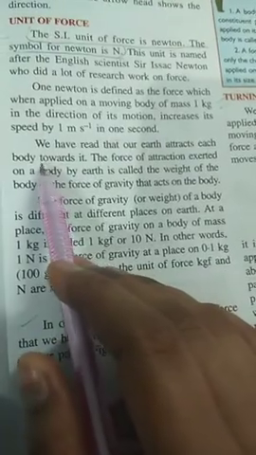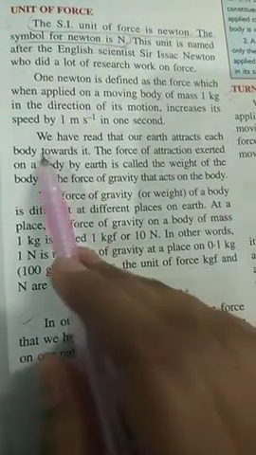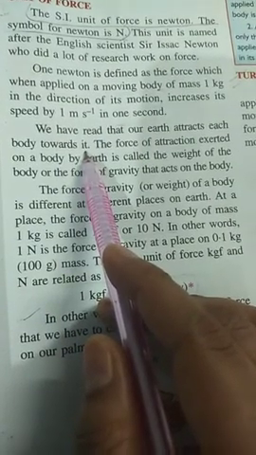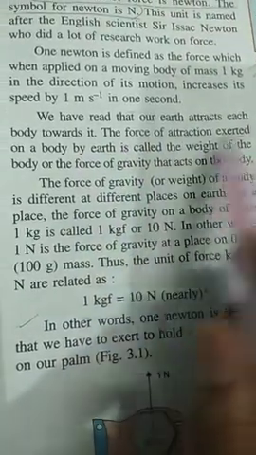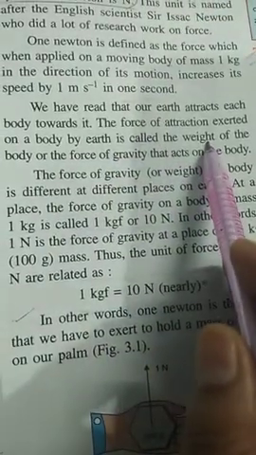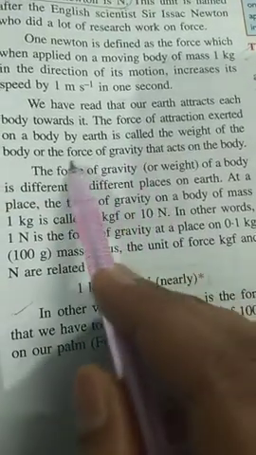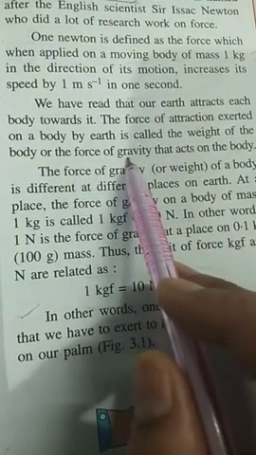Now we will study what is the weight of a body. We have read that our earth attracts each body towards it, and that is why we are able to stand on the earth, because the earth has gravity. And what is gravity? Gravity is the force with which the earth attracts the body towards itself. A force of attraction exerted on a body by the earth is called the weight of a body, or the force of gravity.